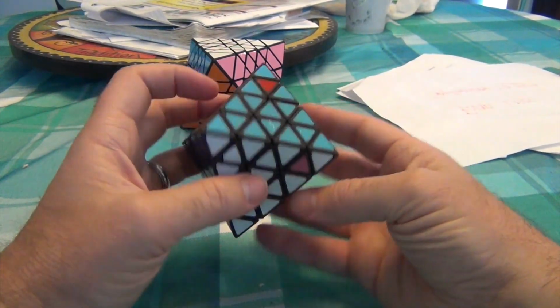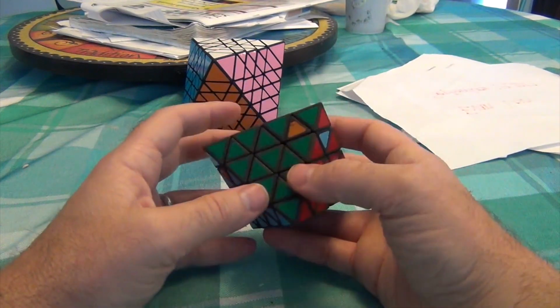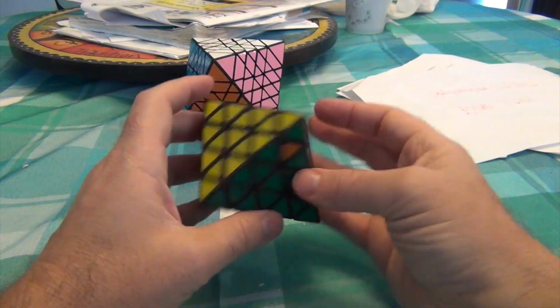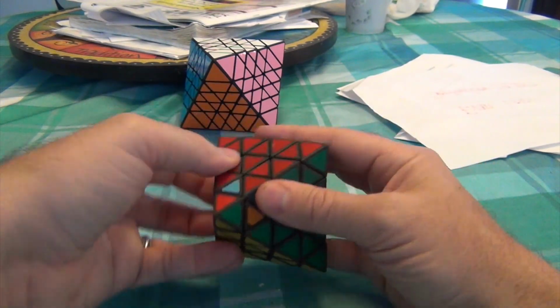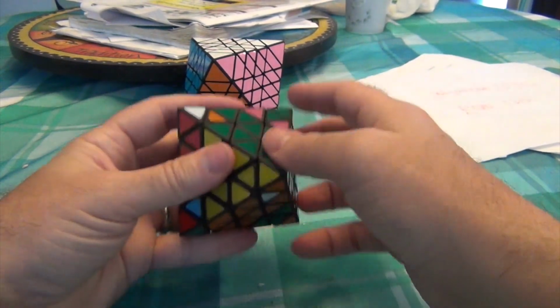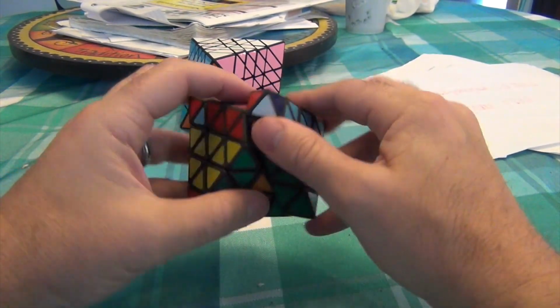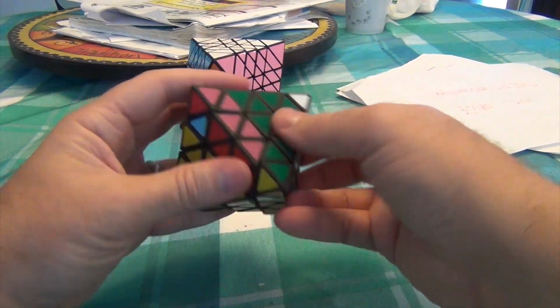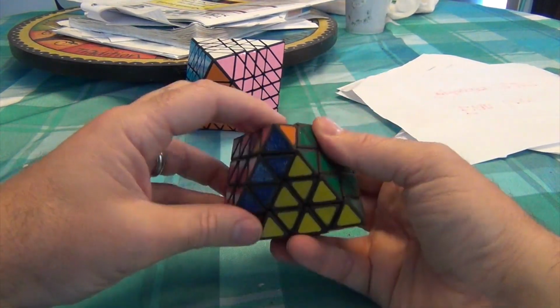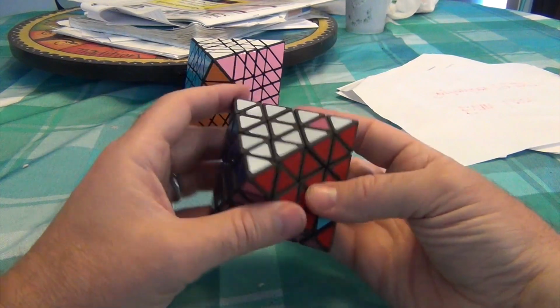Okay, so making short work of this. Do we have a green that we can conveniently do? We do, over here. So down, down, down, up, up, down, up, up. Okay, all of our green side is done.